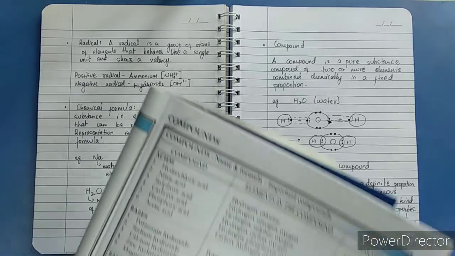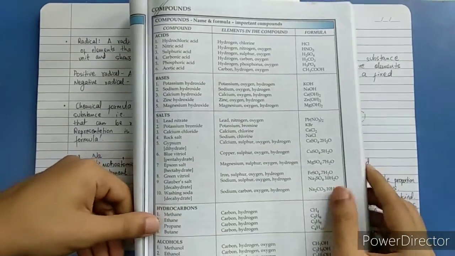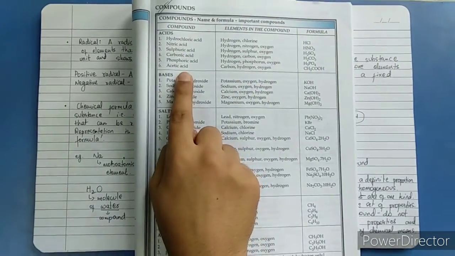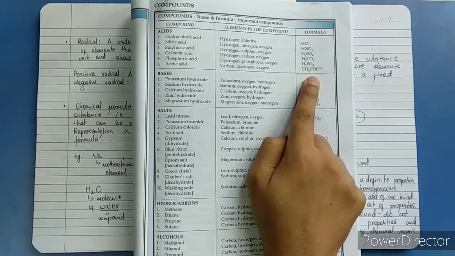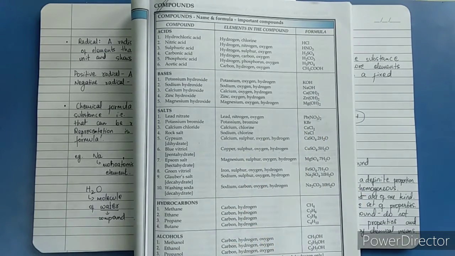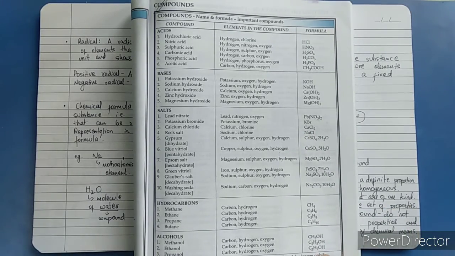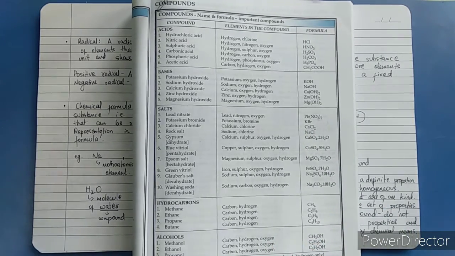So next you need to learn these different important compounds. Hydrochloric acid, its formula is HCl. Acetic acid, its formula is CH3COOH. So these are different salt names, hydrocarbons, alcohols. All this you need to learn, because when you will be writing word equations, that will come a little later in the chapter, if you do not know the formula for a compound, you will not be able to proceed. So this will be very important later on. So please remember and learn this one.